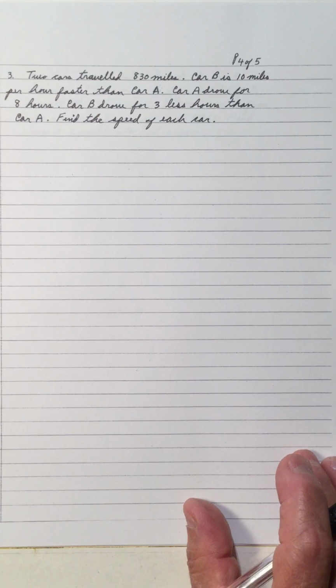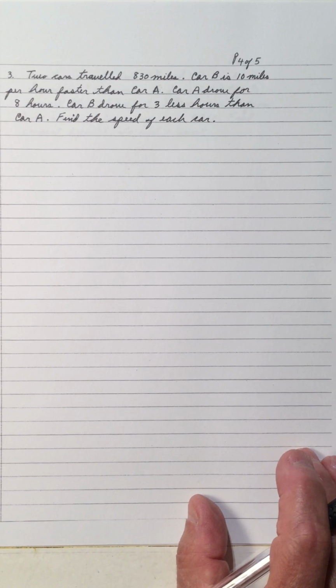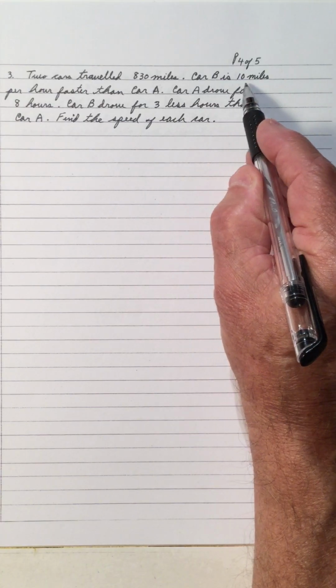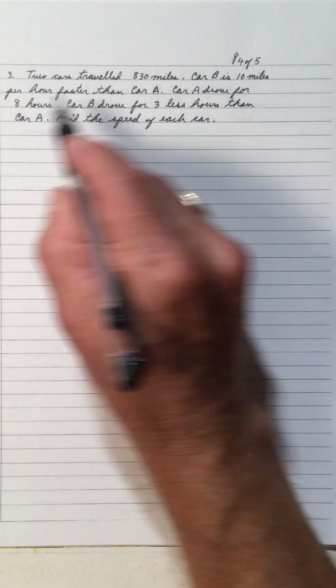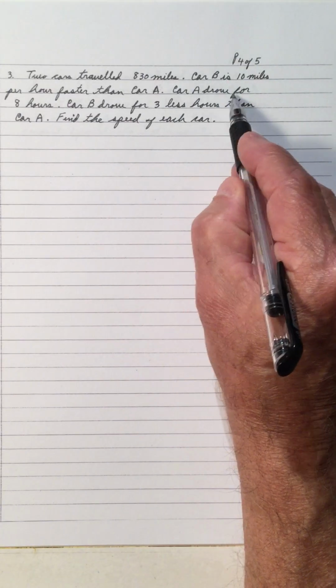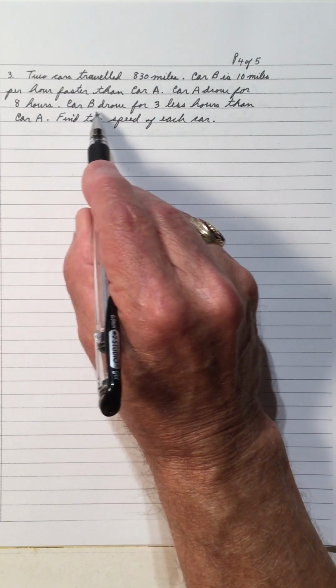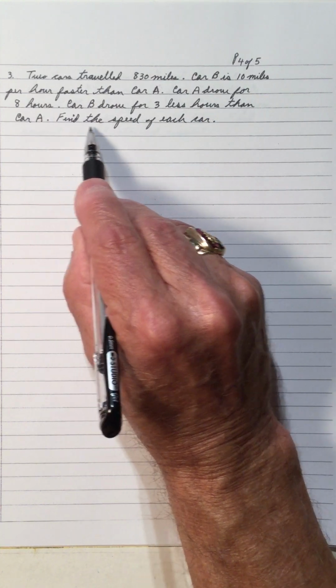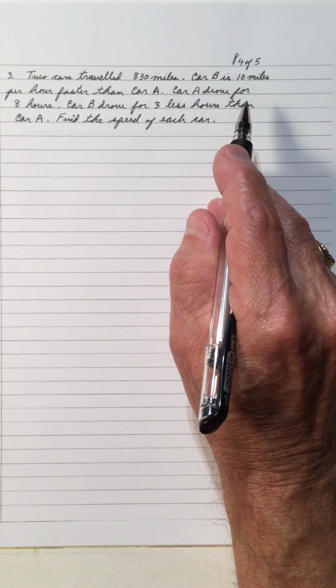Number 3, 2 cars traveled 830 miles. Car B is 10 miles per hour faster than car A. Car A drove for 8 hours. Car B drove for 3 less hours than car A. Find the speed of each car.